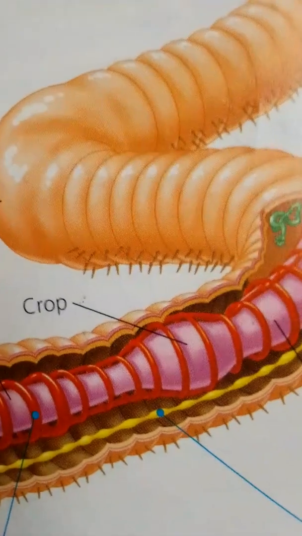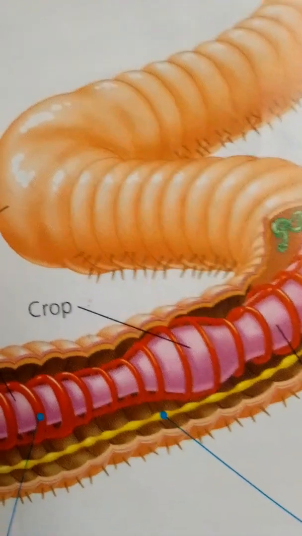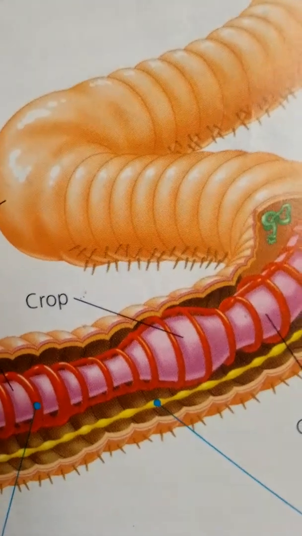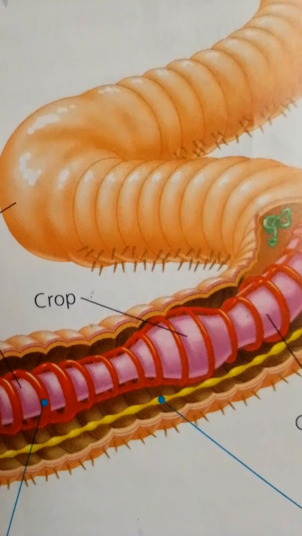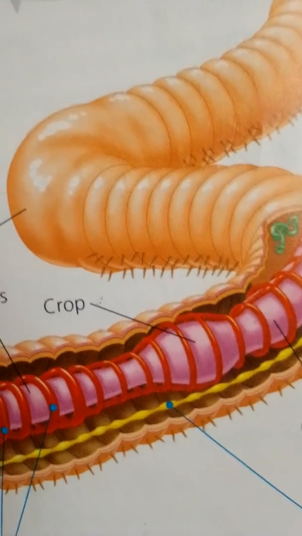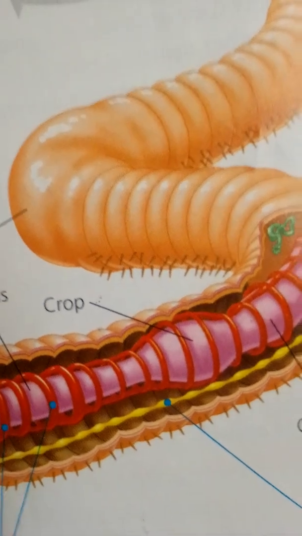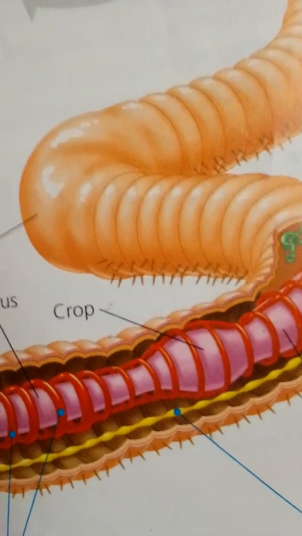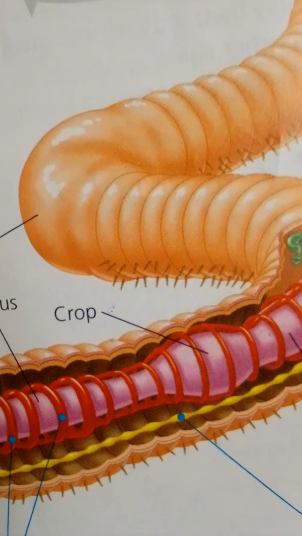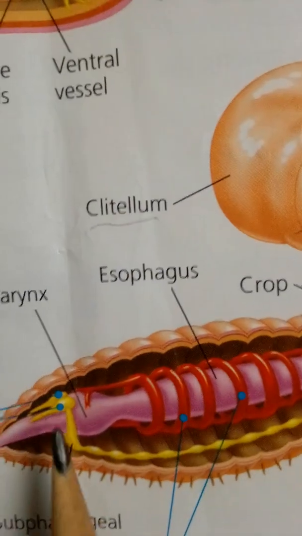The earthworm nervous system features a brain-like pair of cerebral ganglia above and in front of the pharynx. A ring of nerves around the pharynx connects to a subpharyngeal ganglion, from which a fused pair of nerve cords runs posteriorly.